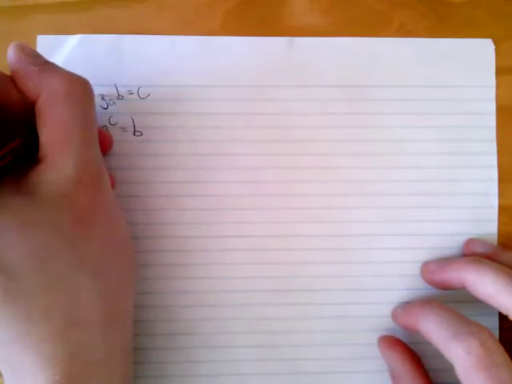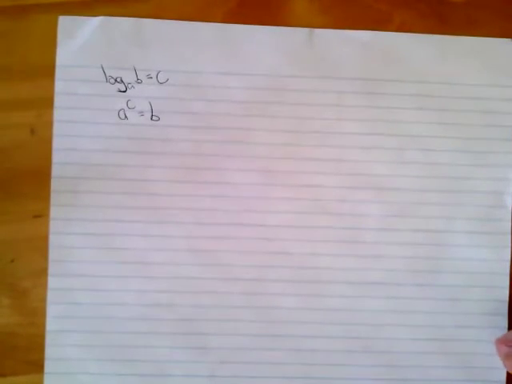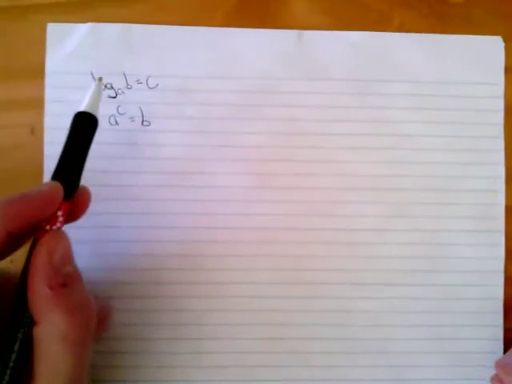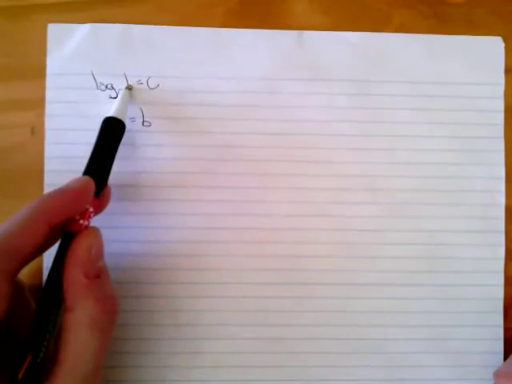Logarithms are a useful tool in mathematics that you use to undo exponents, and I'll get to that in a second. So the rule is: log base a of b equals c, then a to the c equals b. You're probably thinking, what does that mean? What it means is that the logarithm is a way to basically undo exponents. It's saying a to the c power equals b.